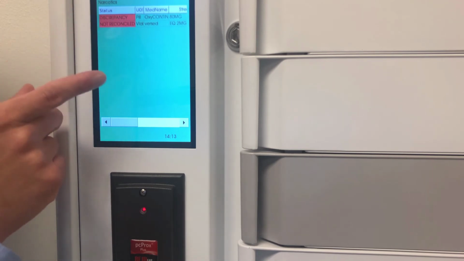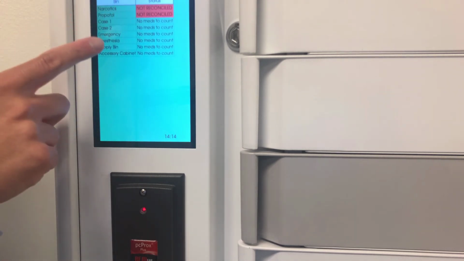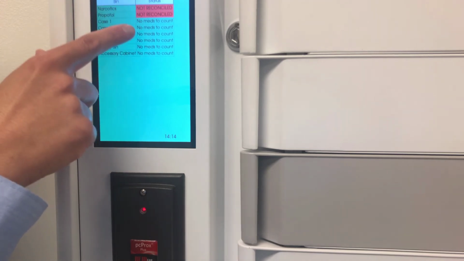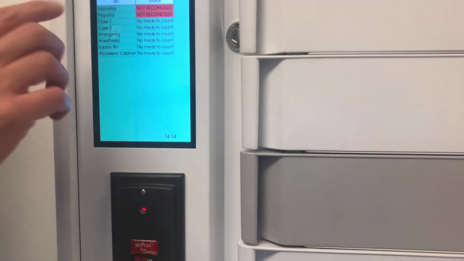And so you go bin by bin, drug by drug, until everything's reconciled, and it would show that status here bin by bin. And the advantage of doing this is if you do have a discrepancy, you know not only which drug had the discrepancy, obviously, but which bin had it as well. And so then you can look at your records and see who's been in that bin since the last time it was reconciled. So it gives you really good traceability to what's happening in the cabinet.